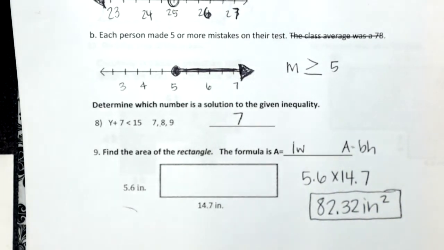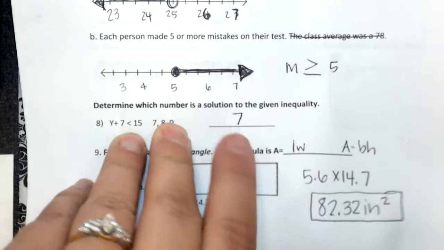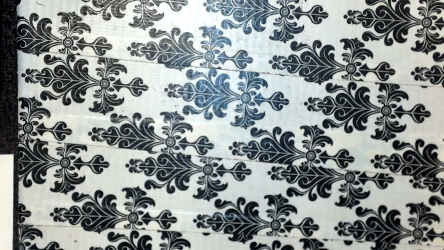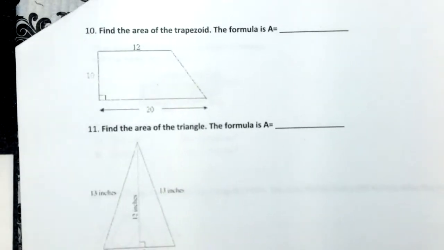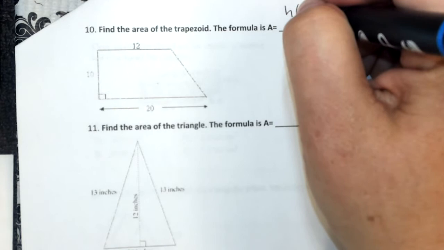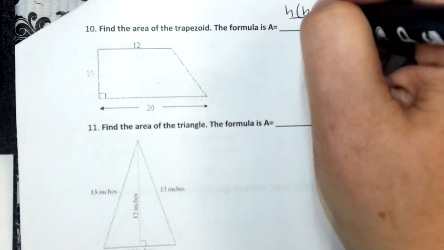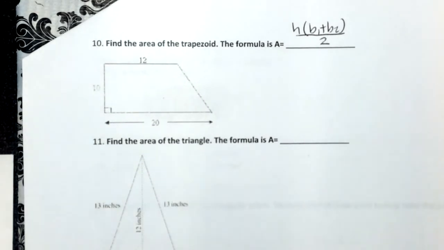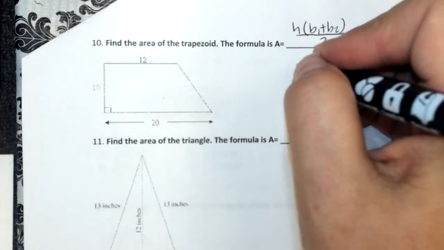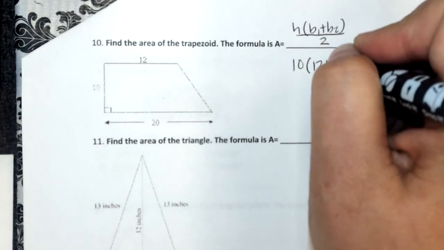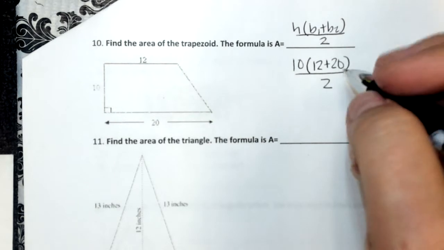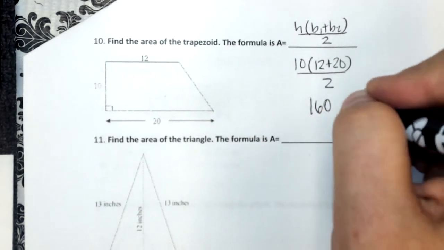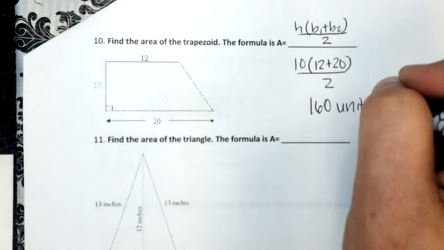Okay, it's amazing. Any questions on page 1? Good? No, ma'am. Okay, let's look at page 2. Area of a trapezoid, okay? Formula is height. Okay, I heard several people saying it. Excellent job. Okay, which one is my height? 10, very good. My bases are 12 plus 20 divided by 2. Which equals 160 units. 160 units, love it, squared.